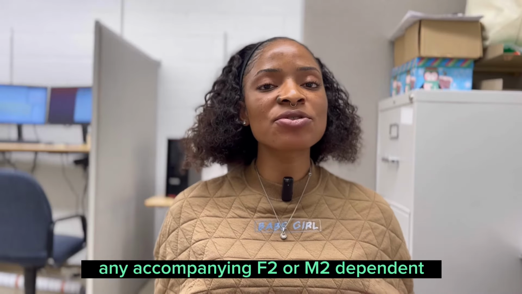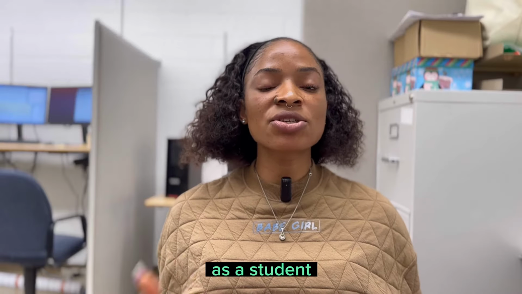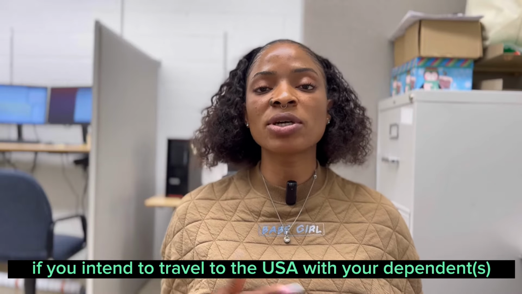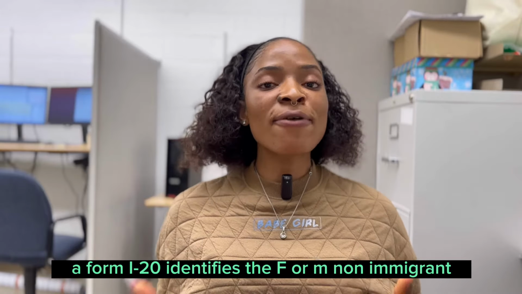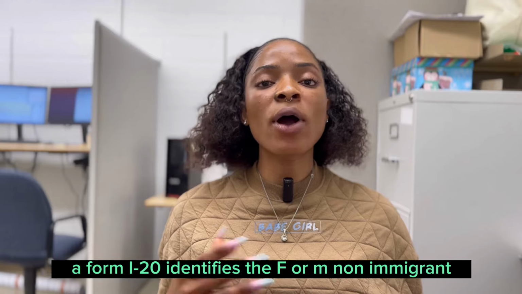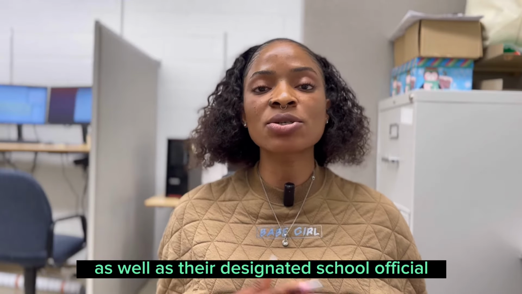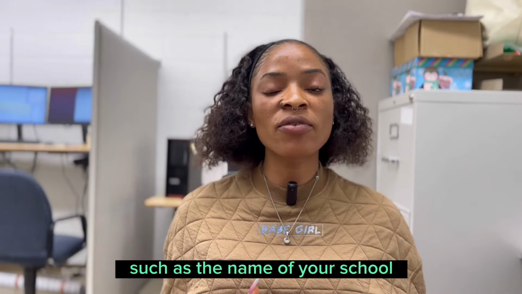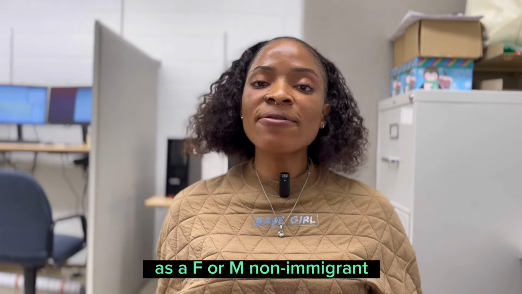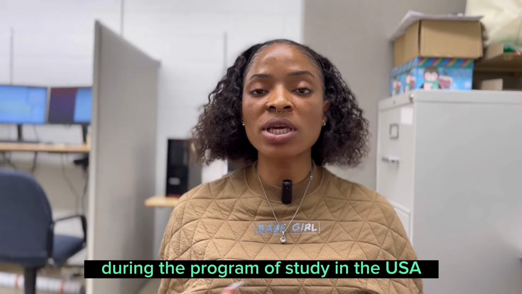Any accompanying F2 or M2 dependent must also have a Form I-20, which means as a student, if you intend to travel to the USA with your dependents, then you would have to also apply for a Form I-20 for them. A Form I-20 identifies the F or M non-immigrant, that is the student or the dependent, as well as their designated school official. This form also contains other important information such as the name of your school and your program of study. As an F or M non-immigrant, you must keep all the documents of your Form I-20 that you received during the program of study in the USA.